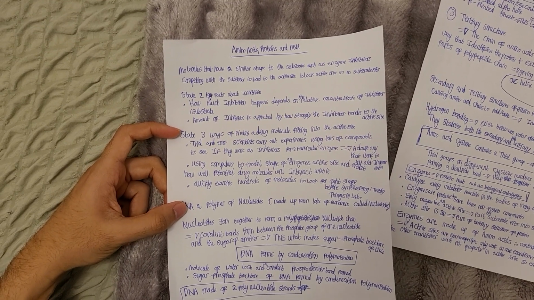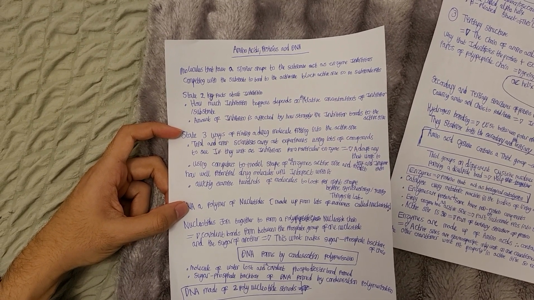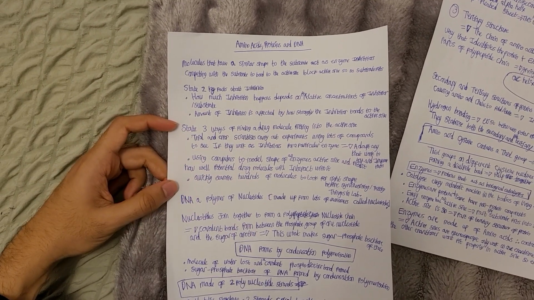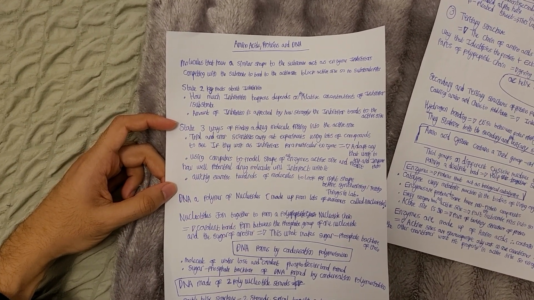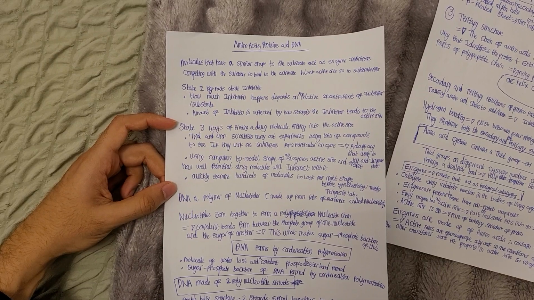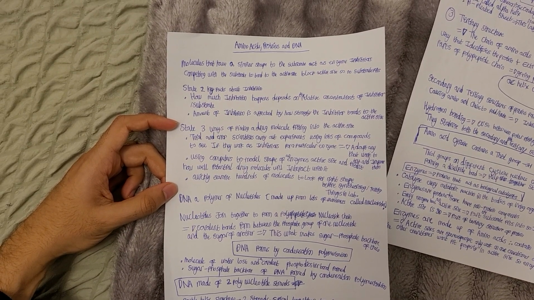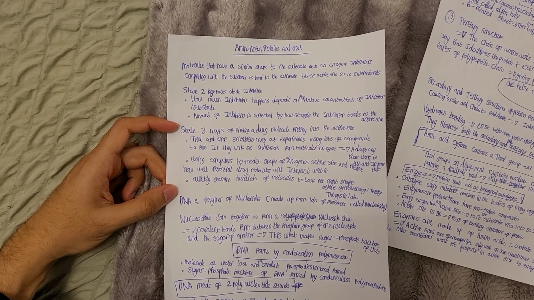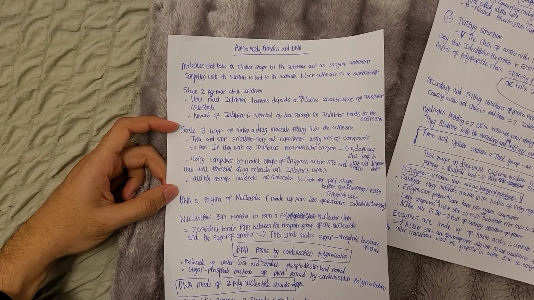Maybe making it faster. Using computers to model the shape of an enzyme's active site and then predicting how well potential drug molecules would interact with it. Therefore, this means that scientists can quickly examine hundreds of molecules to look for the right shape before synthesizing and testing things in the laboratory.